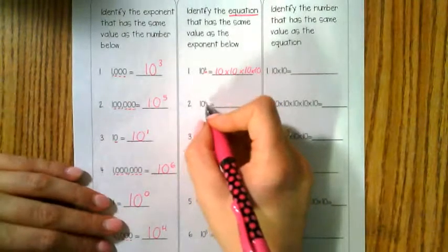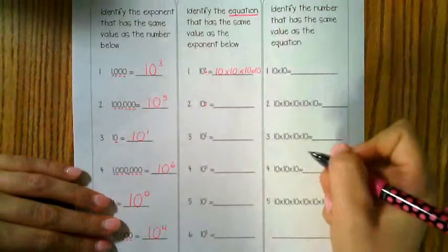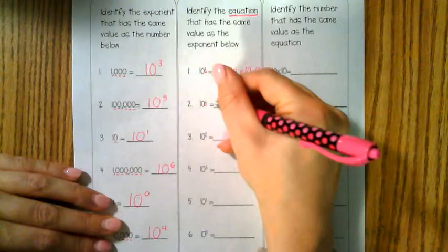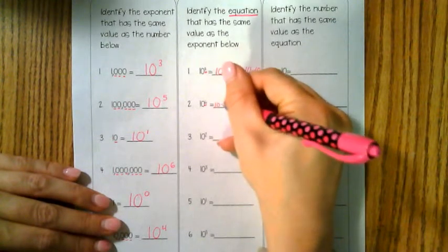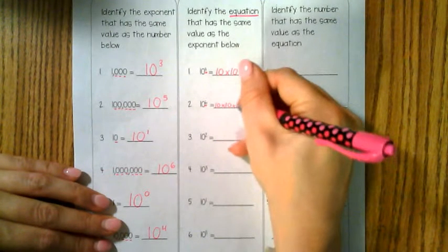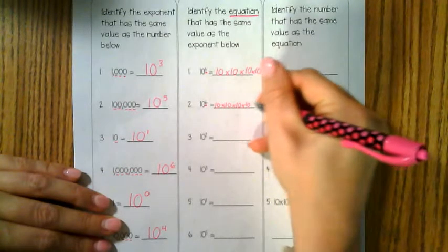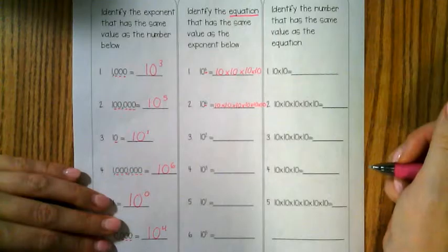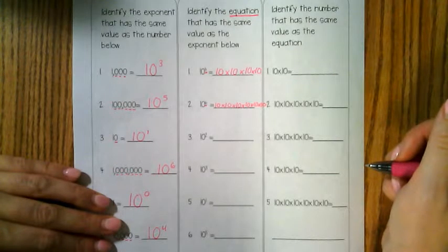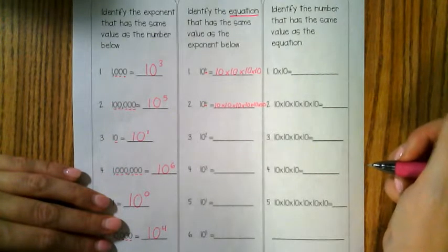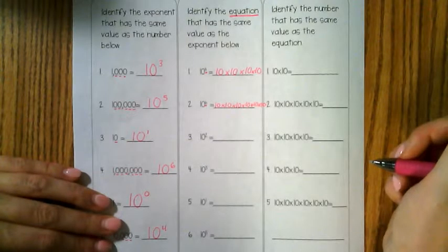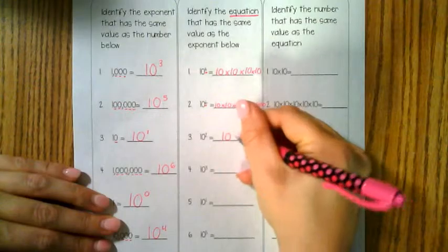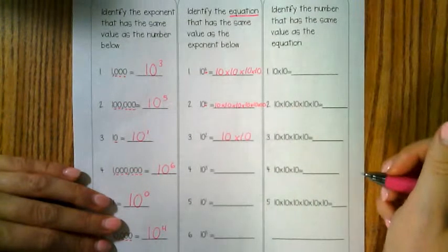Let's look at number 2. 10 to the 6th tells me I need to multiply 10 by itself 6 times. I better write pretty small for this one. 1, 2, 3, 4, 5, 6. Almost ran out of room on that one. That's 10 to the 6th power. Number 3 is 10 squared, or 10 to the 2nd power. This one is easy. It's just 10 times 10.